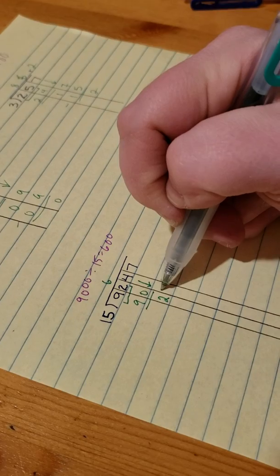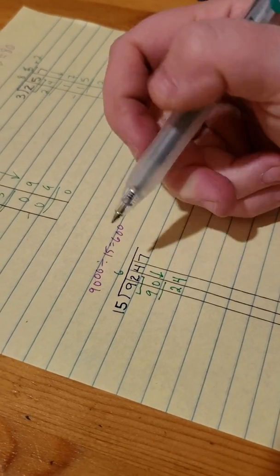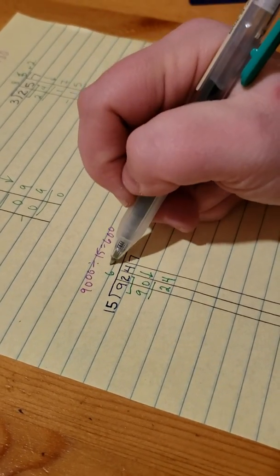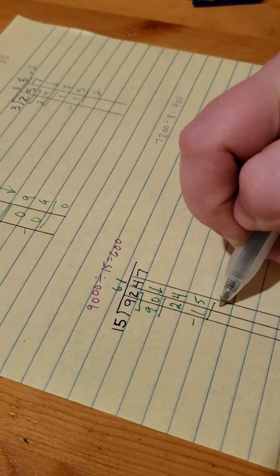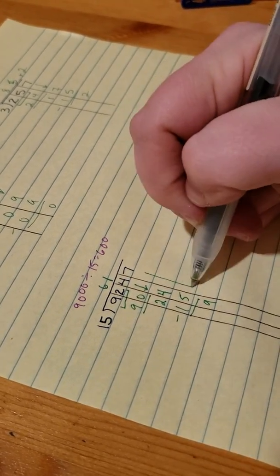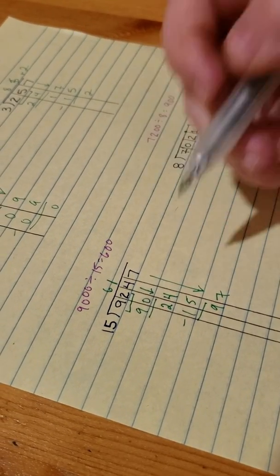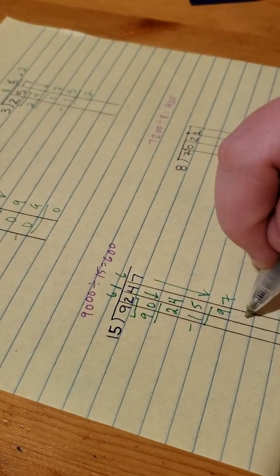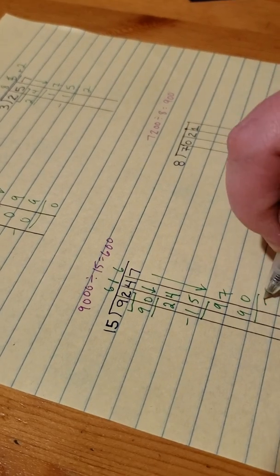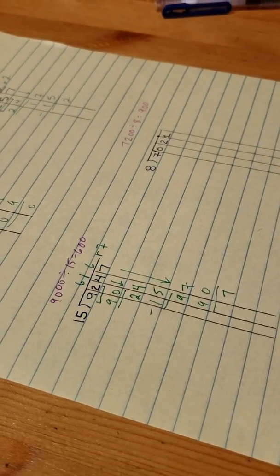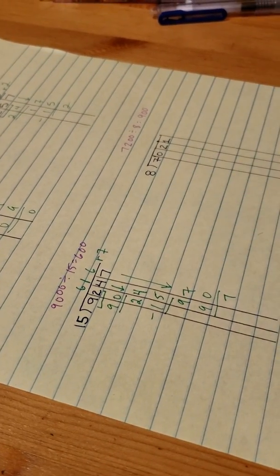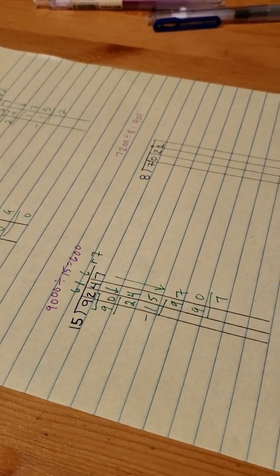I bring down the 4. 15 fits into 24 one time. That leaves me with 9. Bring down the 7. 15 fits into 97 6 times. That means my remainder is 7. 616 remainder 7 is actually quite close to 600. I think we've got it.